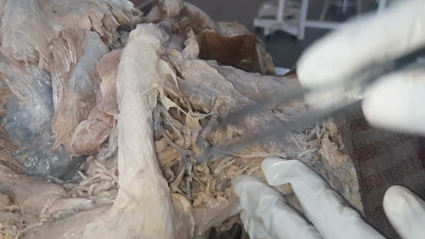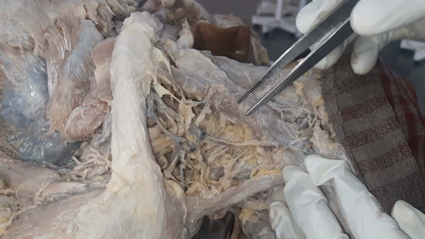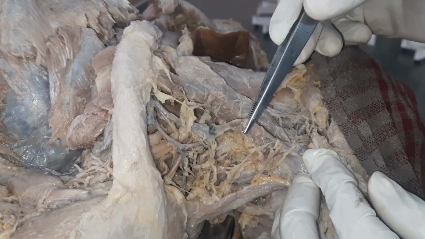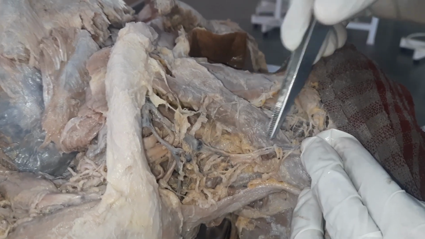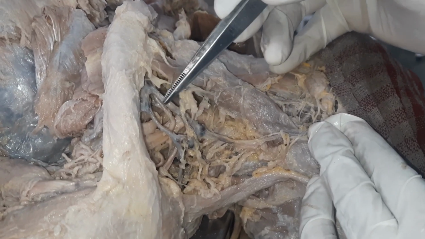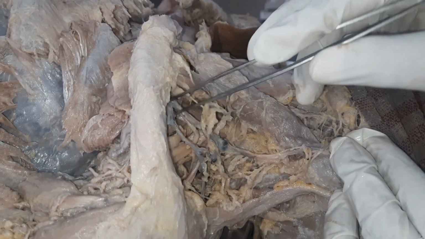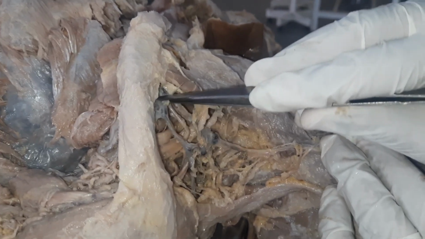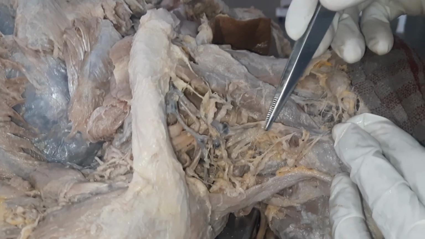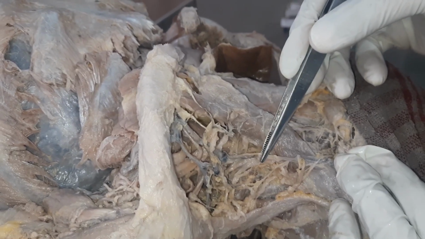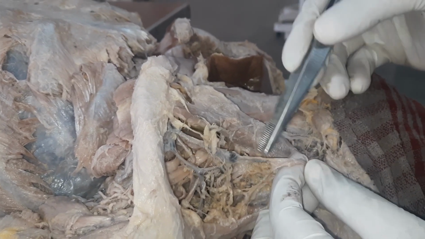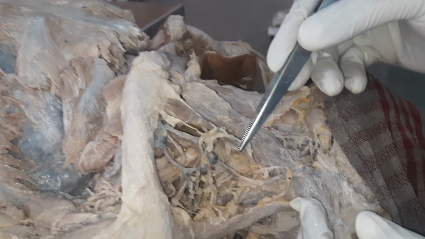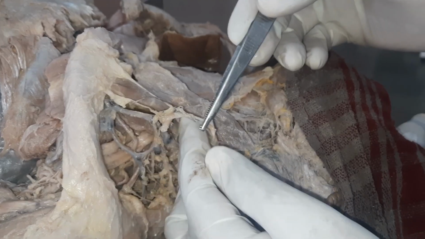Now let's see the structures in this region. We can see the structure here. This structure is crossing the sternocleidomastoid and it is draining into a vein which is placed here. This vein is the subclavian vein, and this structure here is external jugular vein. External jugular vein has some tributaries. We can see one of them here, this one. This is called posterior jugular vein.